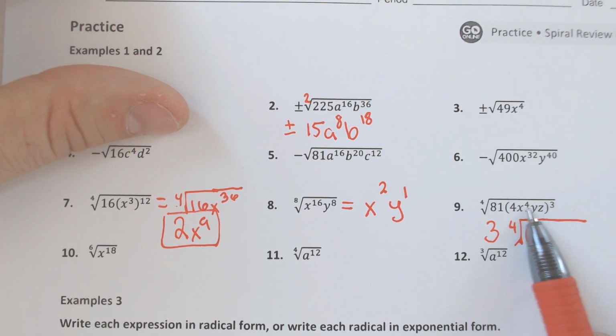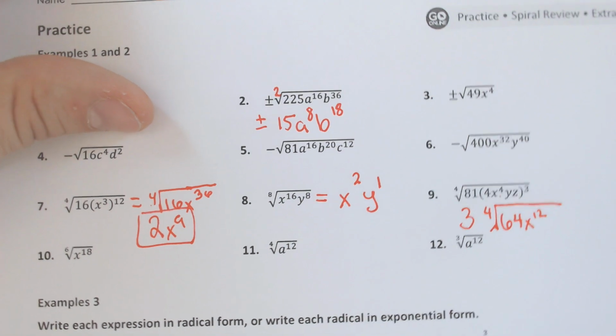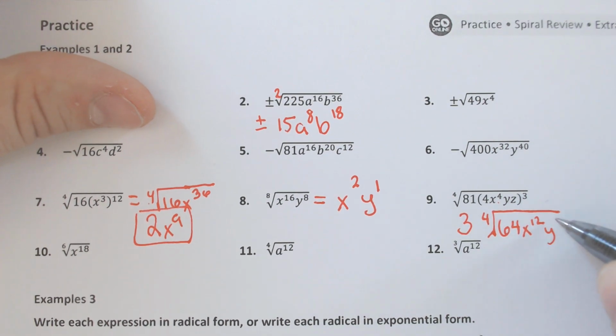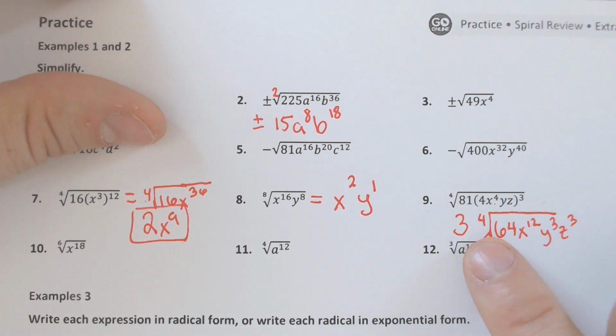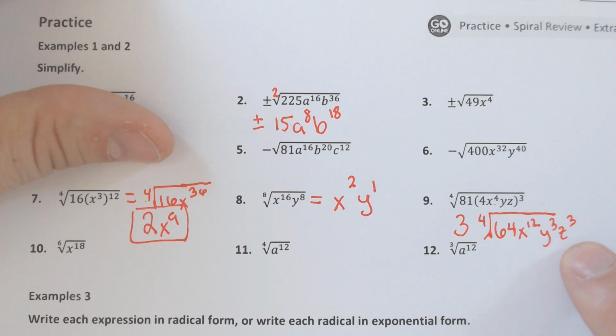12, because I would have 4 times 3 making x to the 12th power. And then y to the 3rd, z to the 3rd. All right? So now we have the 4th root of this stuff, and the only real thing we're going to be able to do is do the x to the 12th part. But the y to the 3rd and z to the 3rd, they're dead because 4 does not go into 3 or 3. They can't go into that.